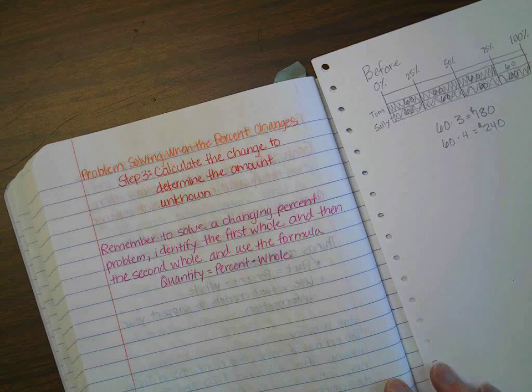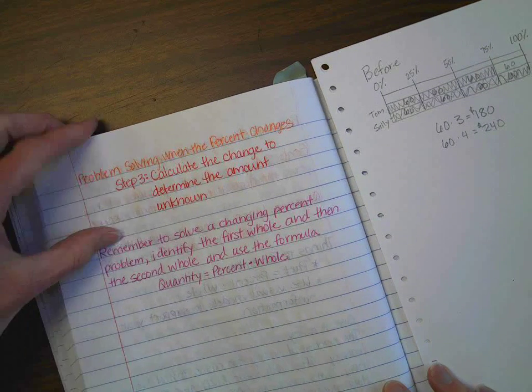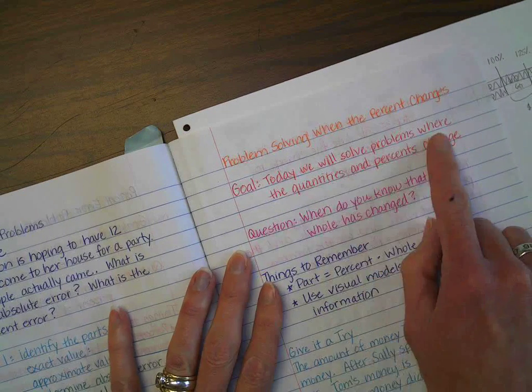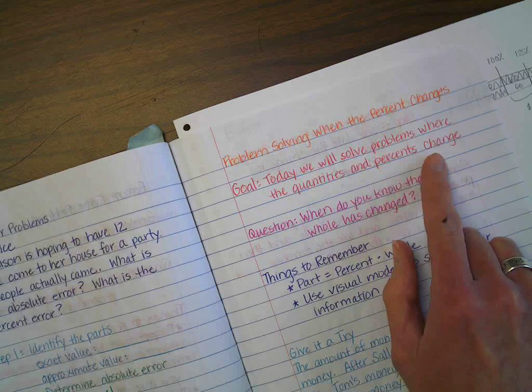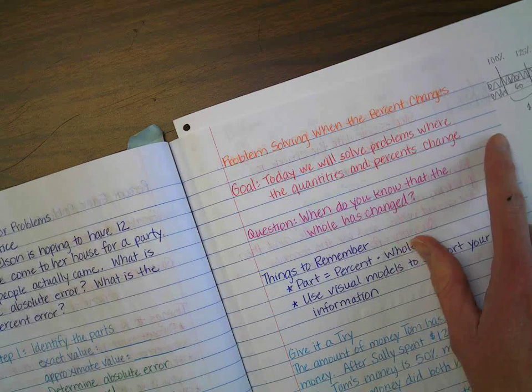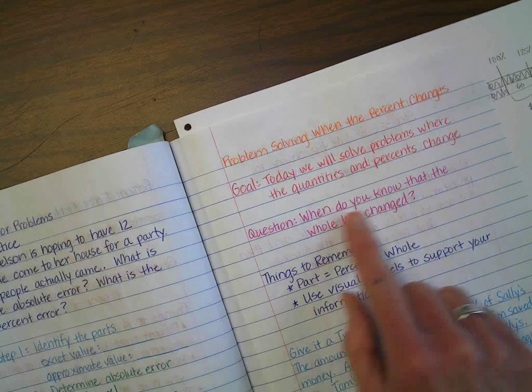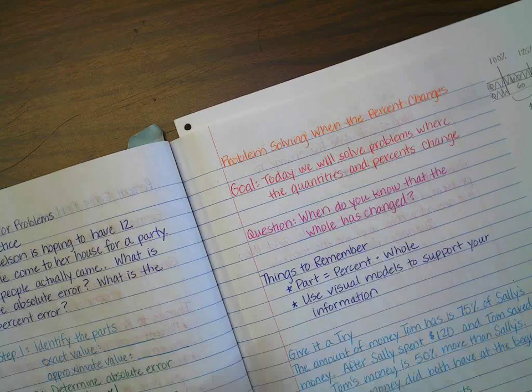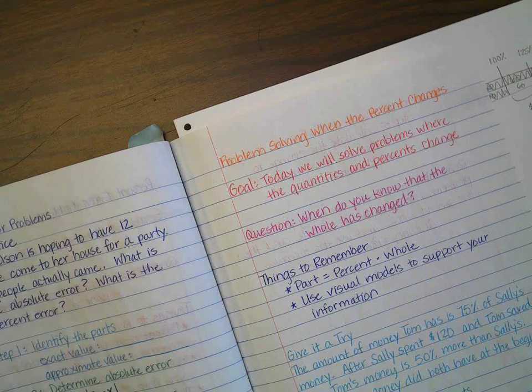We're going to practice a lot of these in our packet when you get here tomorrow, and that's all we're working on tonight. So going back to our goal, today we will solve problems where the quantities and the percents changed. We did that. We showed that with our modified double number line. When do you know that the whole has changed? Just by listening to the story and seeing.